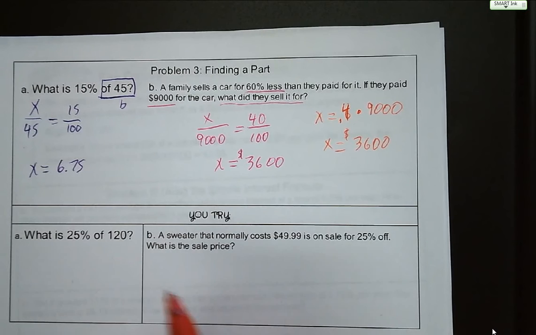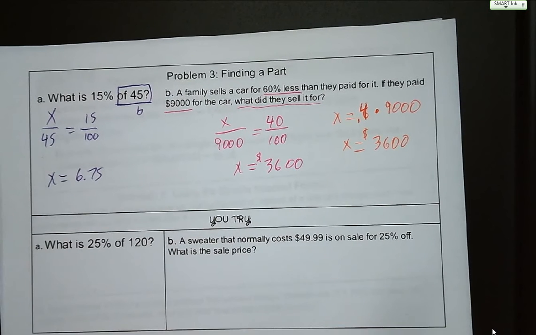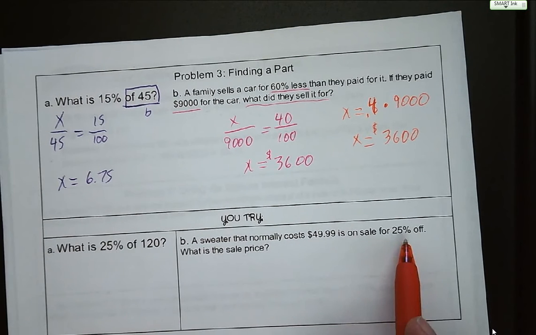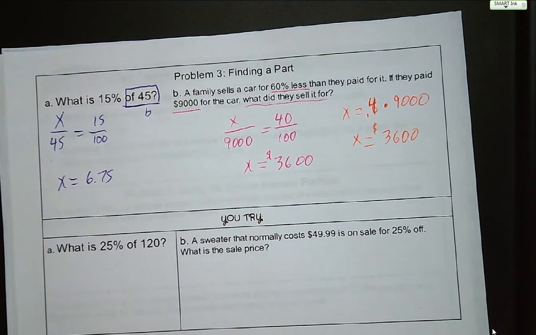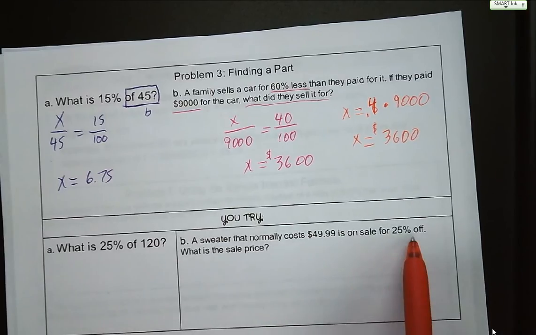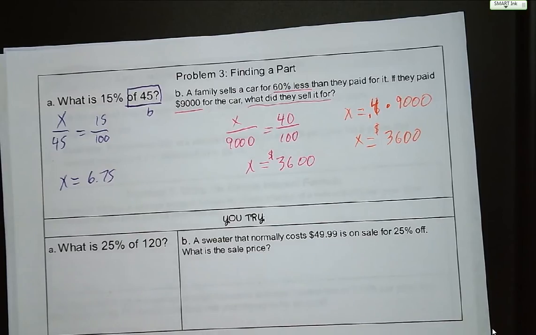All right. So, you guys try A and B. Again, make sure for letter B that you're looking to see that we're talking about a percentage off. So how much is the actual price going to be? It's going to be 75% of that original because we're taking away 25%. All right, so go ahead and try those and we'll go over them.